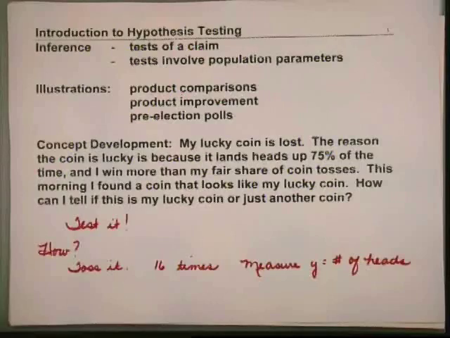Well, if it lands heads up 75% of the time, 12. So if y is 12, then it's my lucky coin. What if y is 13? Probably still your lucky coin. So y greater than 12? Y greater than or equal to 12?